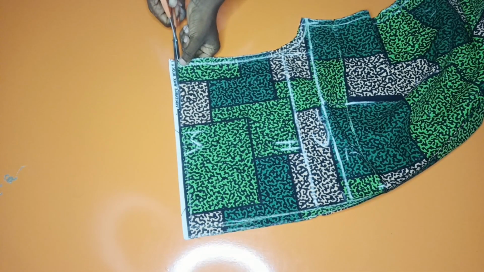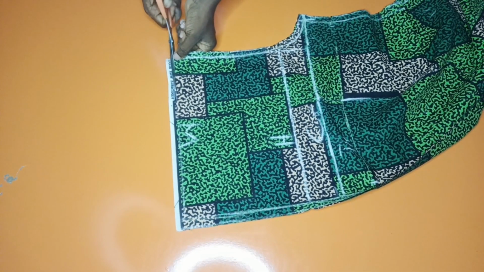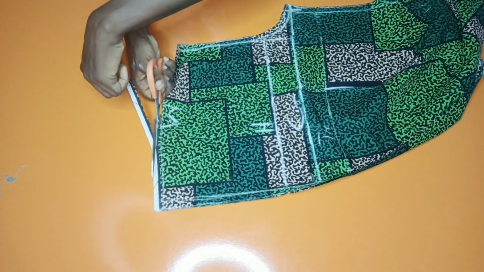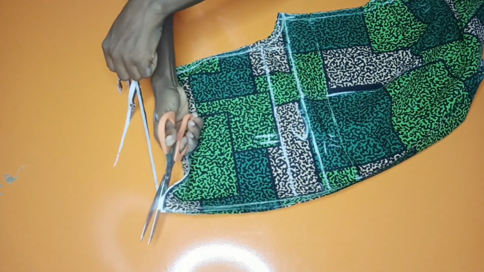Yeah, so you now take out the front and then you cut the back. For our center front, we usually come down by half an inch, then we connect it back to your side. So that is what I'm just trimming out. Just half an inch, you connect it and trim out.